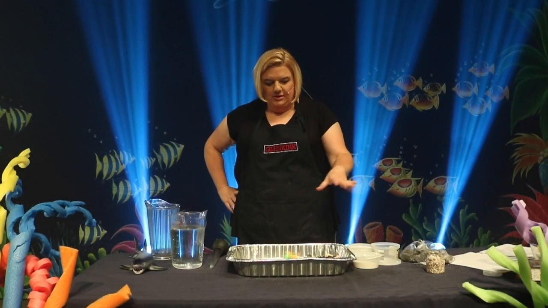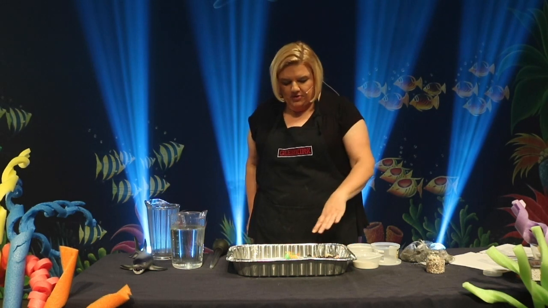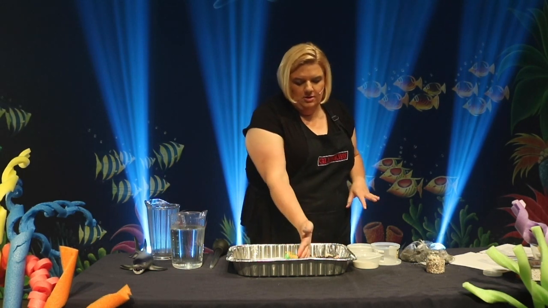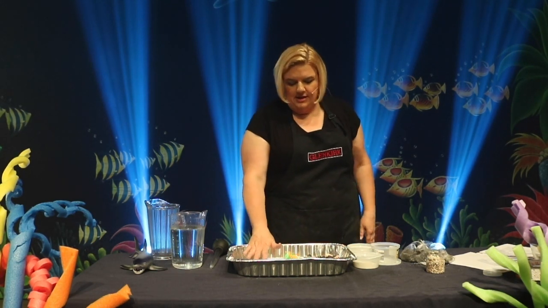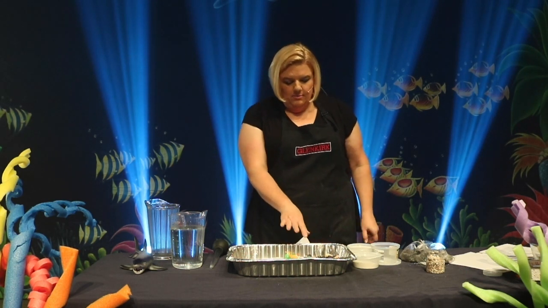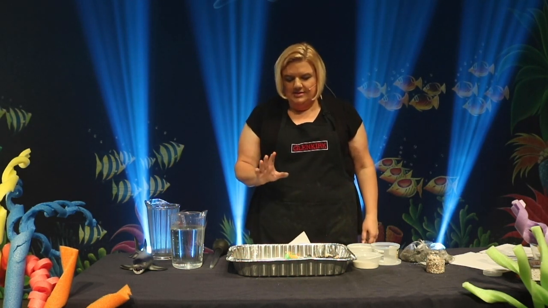okay, you guys, so we've put our tide pool together. We have the rocks. We've created a nice little pool area with our sand, and we have our creatures in here. But next, what we need to do is add the water.